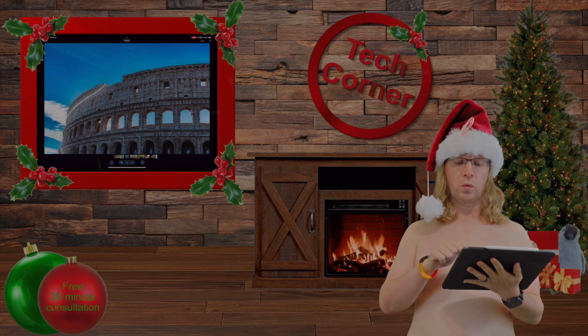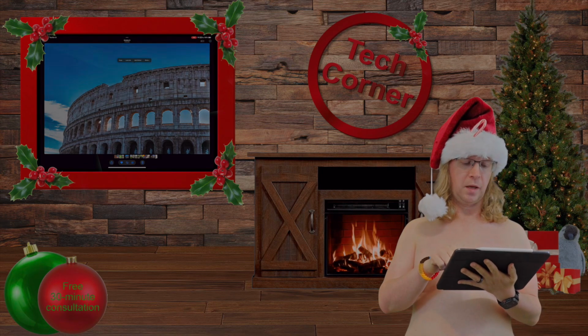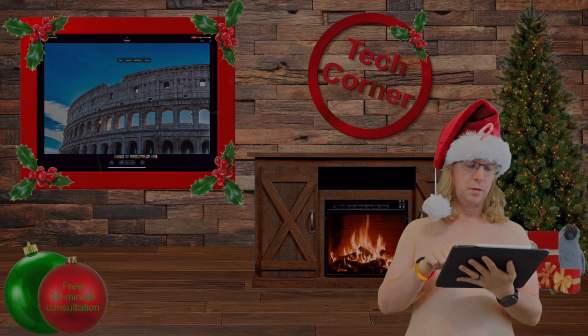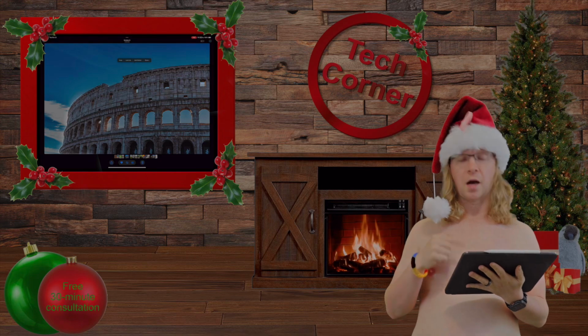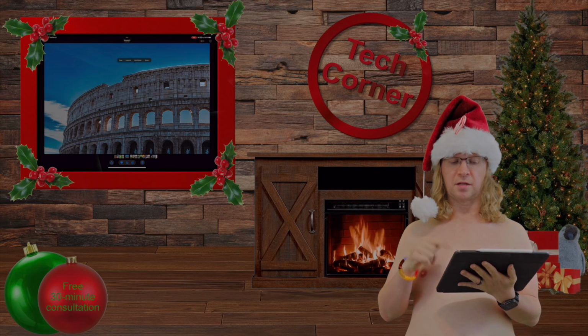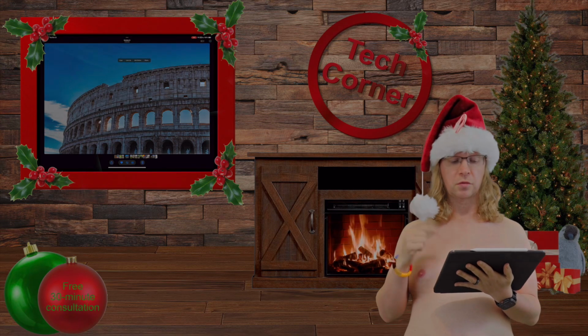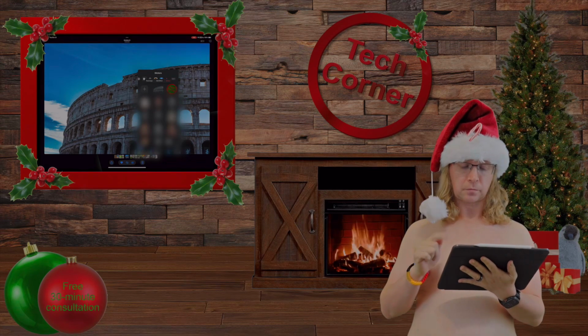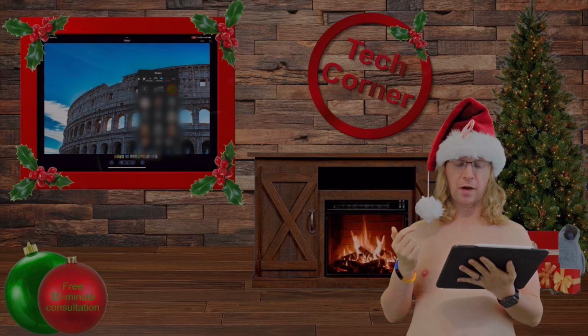If I press and hold on the Colosseum, see how it does this little halo effect? And you can either copy it, add a sticker, which is what we're going to do, or share it. So we're going to say add sticker. And there we go. We've now added this as a sticker.